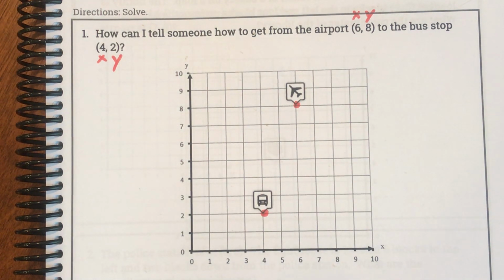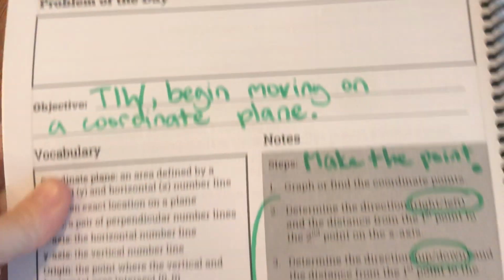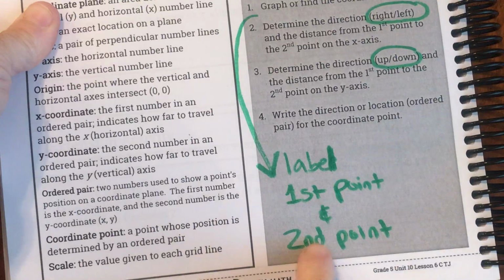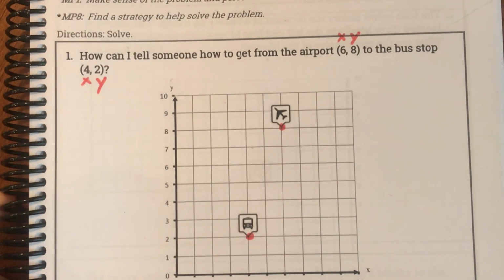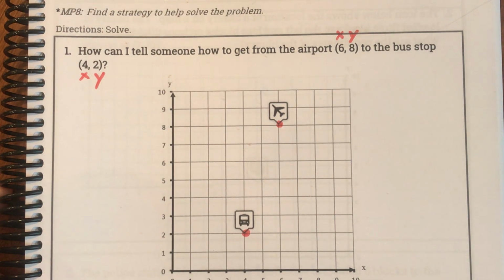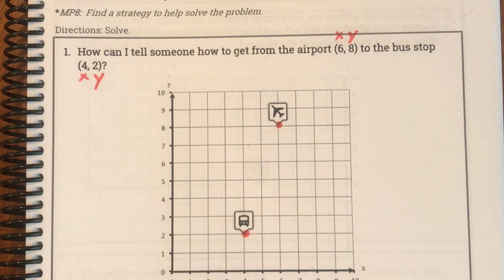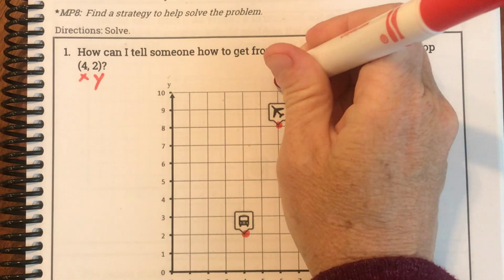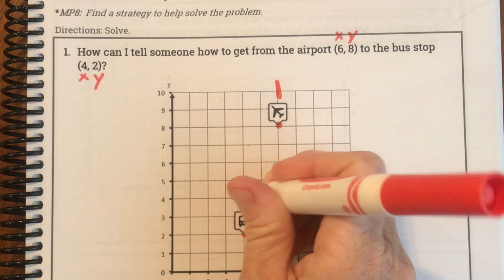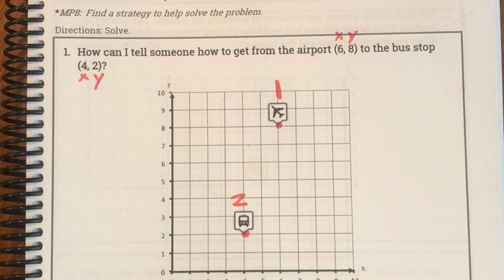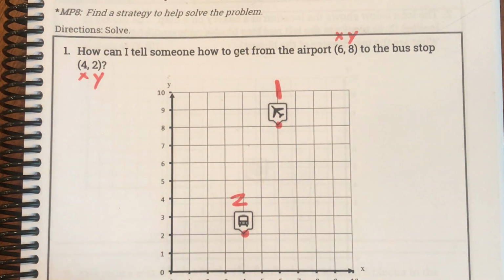Okay, and then what I also added about my step is label the first point and second point. Be very clear about what's first and second. So here my directions say, how can I tell someone to get from the airport to the bus stop? So they want to go first from here to here. And that's important so I don't give them the opposite directions. Okay, so those are just 2 hints that are going to keep you from making mistakes.